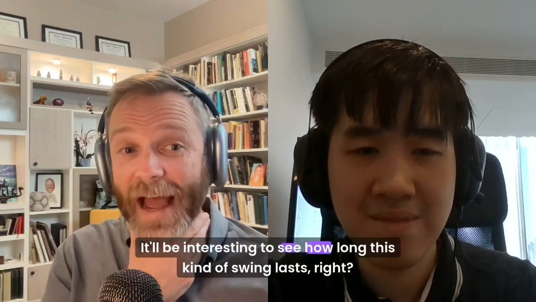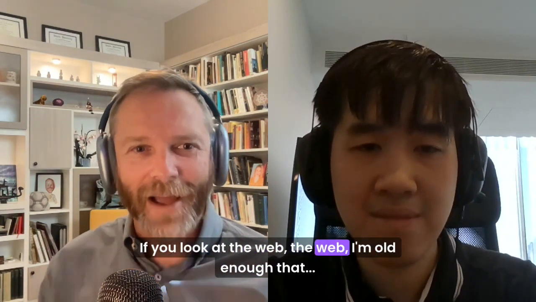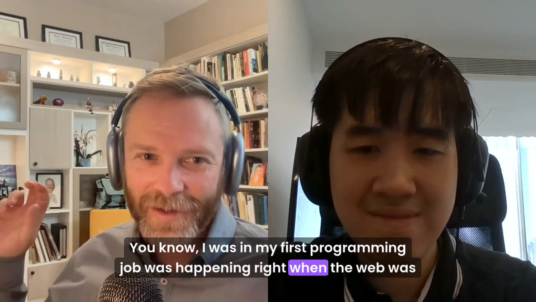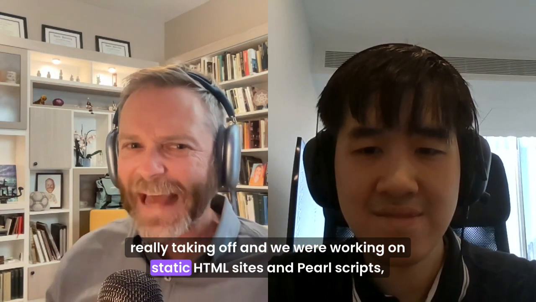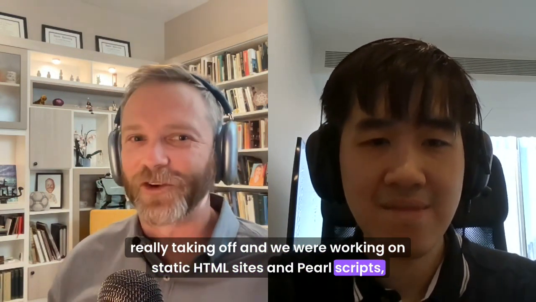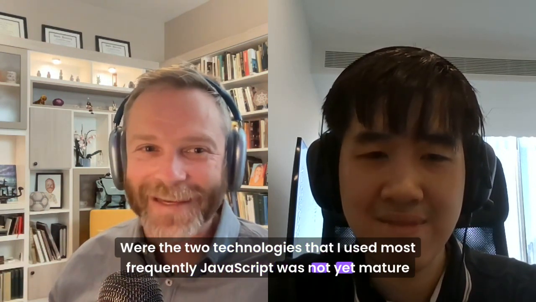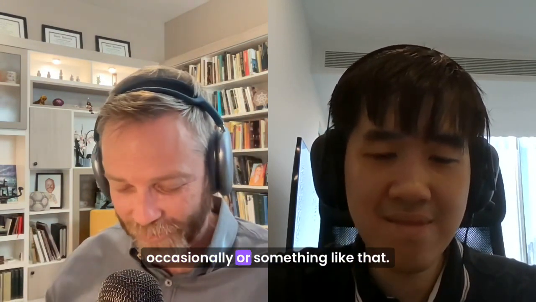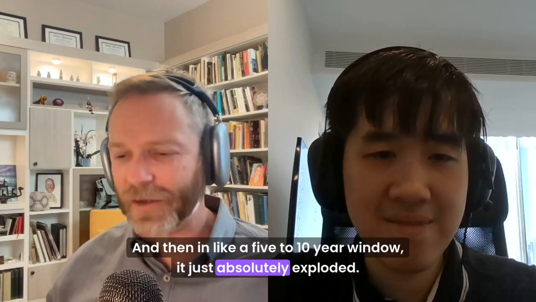It'll be interesting to see how long this kind of swing lasts, right? If you look at the web, I'm old enough that my first programming job was happening right when the web was really taking off. And we were working on static HTML sites and Perl scripts, right? Were the two technologies that I used most frequently. JavaScript was not yet mature enough to do much more than make a message pop up occasionally or something like that. And then in like a 5 to 10 year window, it just absolutely exploded.